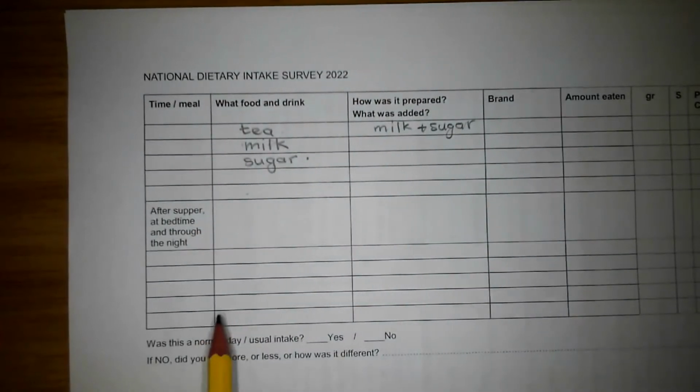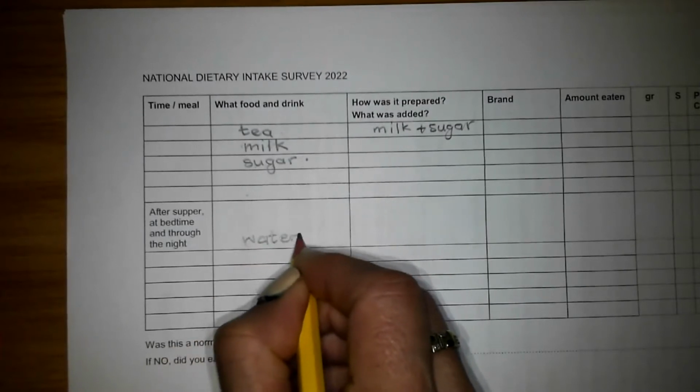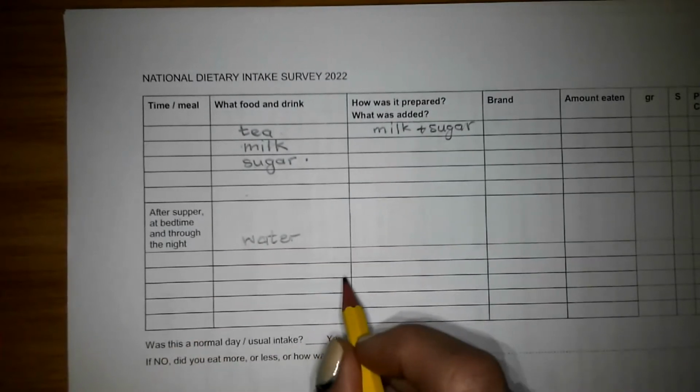And after supper, they only had some water then.